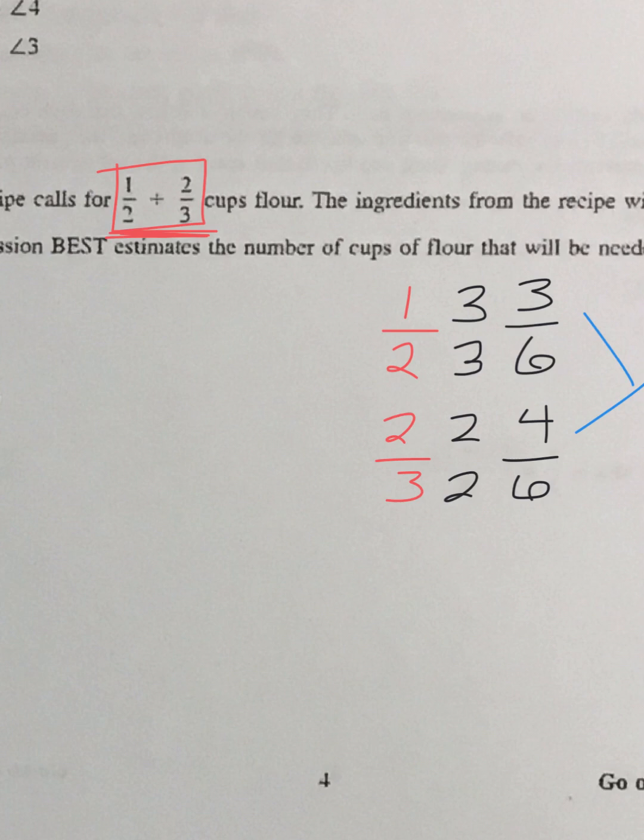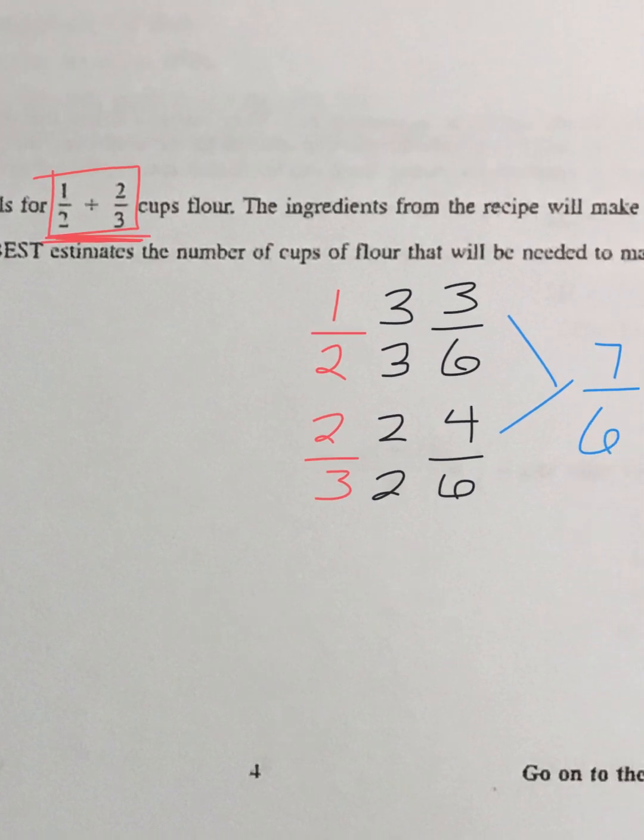Okay, it's a good start, but looking at our answer options, are any of them in fraction form? No. How can I turn this into a decimal? You gotta divide them, right? 7 divided by 6 gives you like 1.167. Looking at our answer options, does that match? No, but is it close? If we round, I would get 1.2. Okay, so it matches some of our answers.